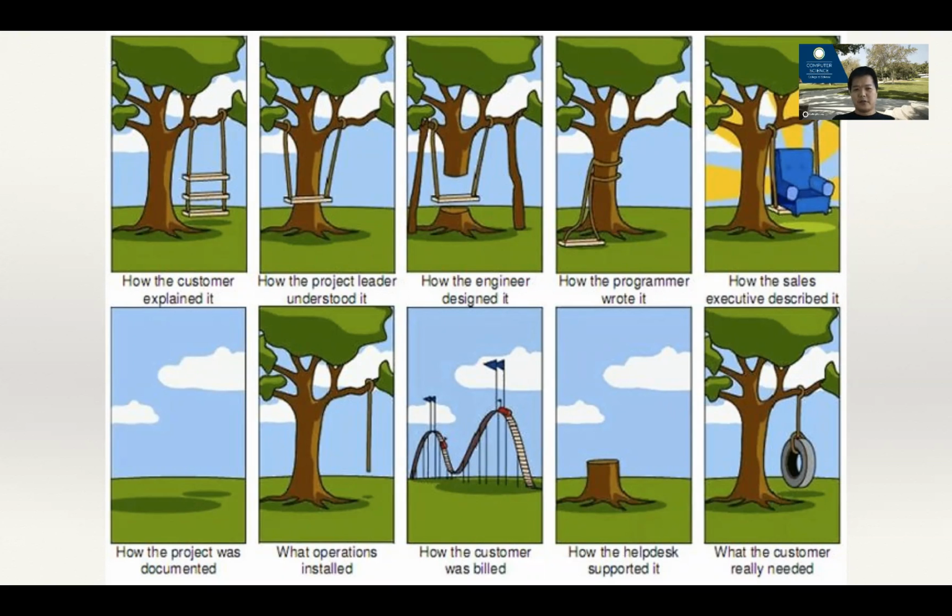A good example is Google. If you have anything really with Google, you can't really reach out to customer service. They don't have a customer service for you. All right. And then the last image here is really funny. It says what the customers really needed. Okay.